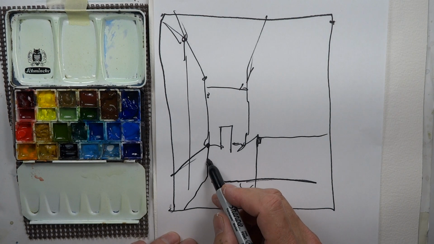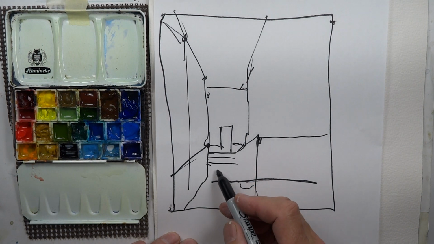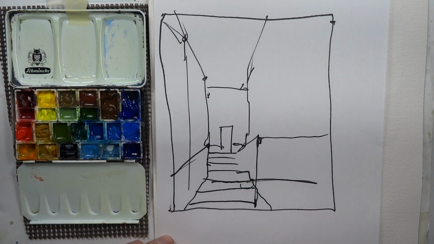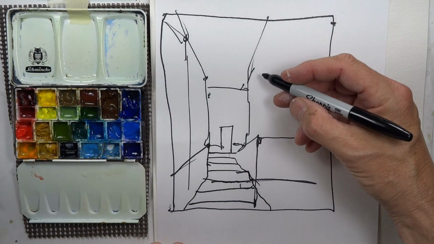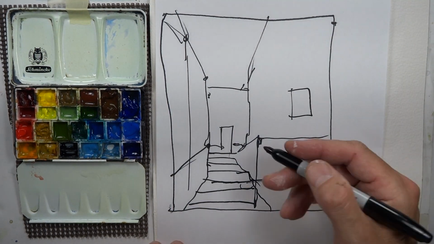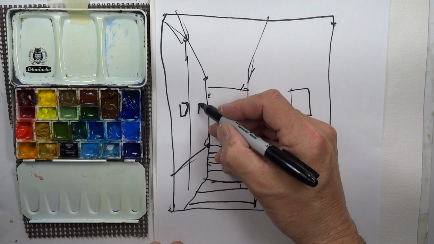And I guess the steps come down like that. And there's a window over here, and a couple of flower pots on the wall over here.